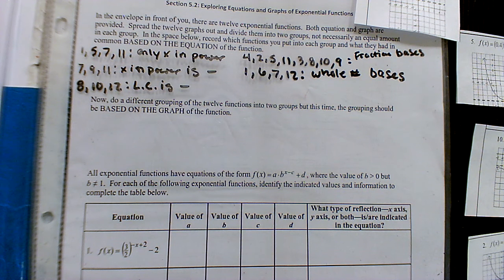Three groups. How did you categorize it? Side of the graph. I picked one that had negative horizontal symmetry and then positive horizontal.